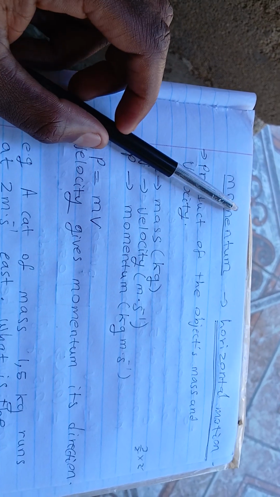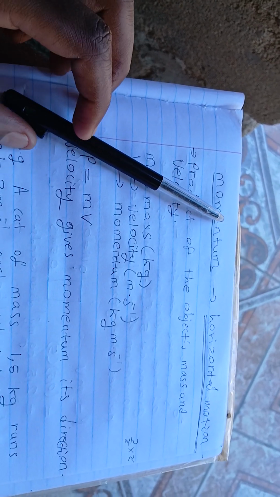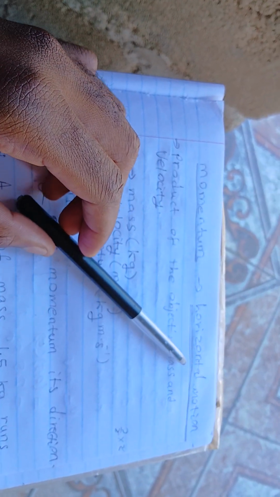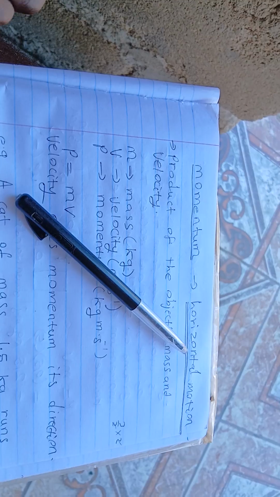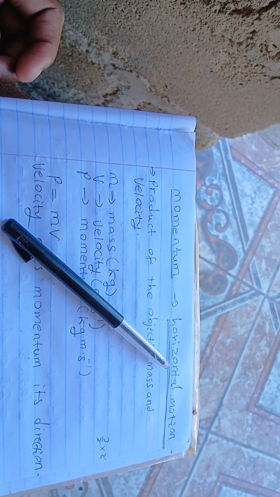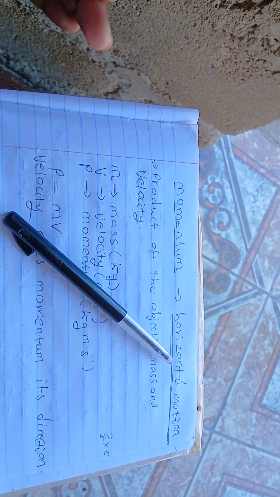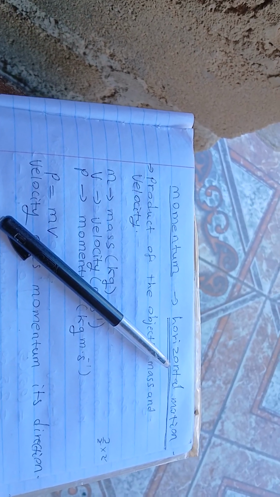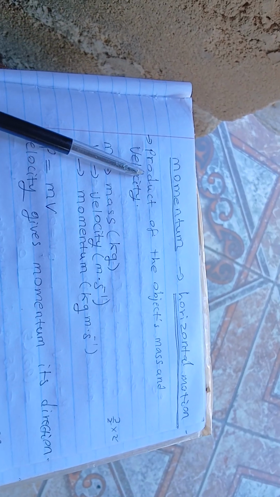I will be teaching momentum, as you can see here. In a horizontal motion, right? So in grade 12 we deal with two dimensions, a horizontal and a vertical motion. Okay, so that is 2D basically. All right, so we need to first define momentum.